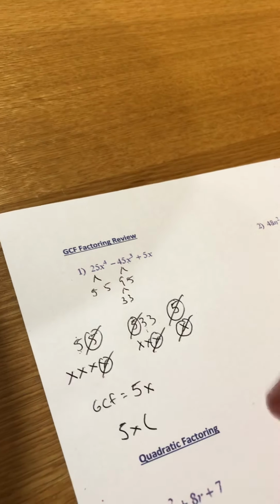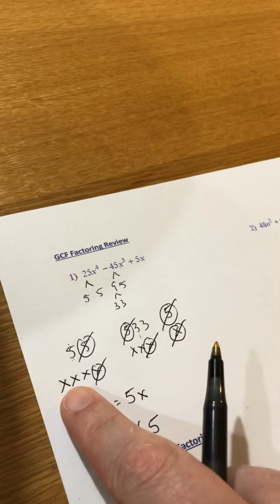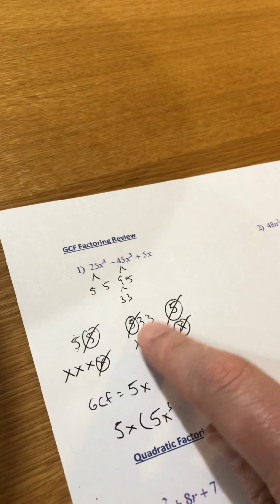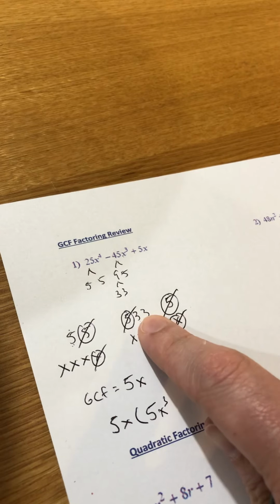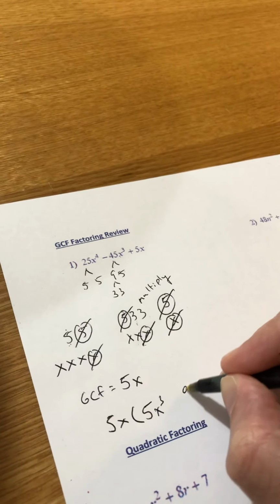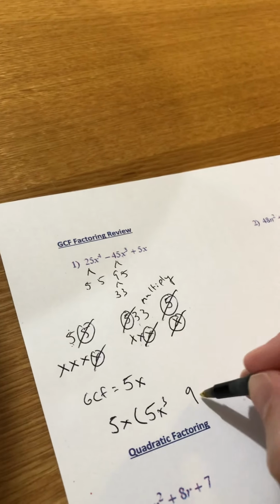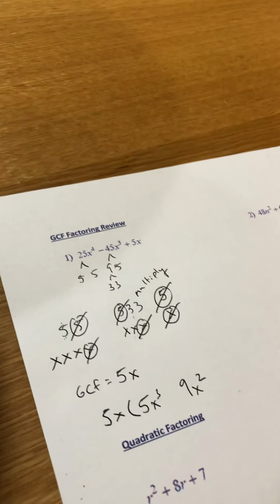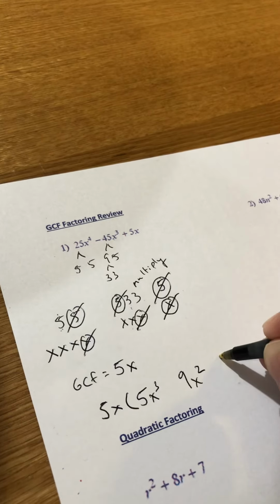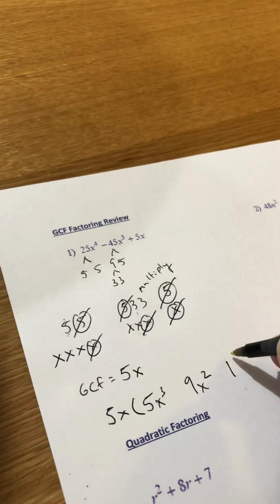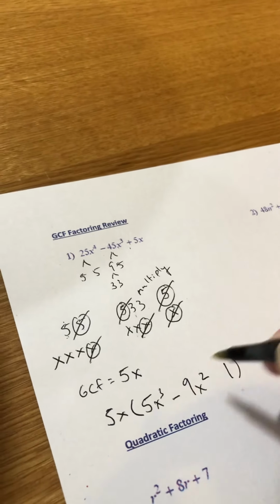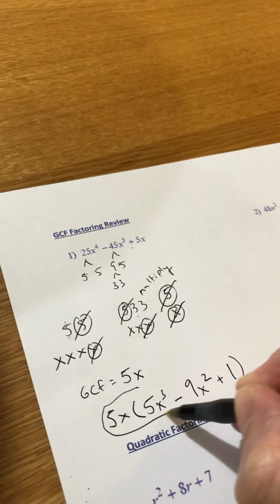Here I have a 5 left over, and I have 3 x's, so that's x to the third power. Here I have two 3's left over, so when we have more than one number, remember we multiply them back together. So 3 times 3 is 9, and then I have 2 x's, so it's x to the second. Now, way back when we talked about this one in class, everything cancels out, so we know there's a 1 left over. We close our parentheses, and then we look up at the start of the problem and carry down whatever sign they were to begin with, and that's my final answer.